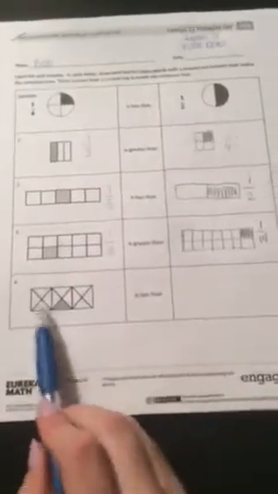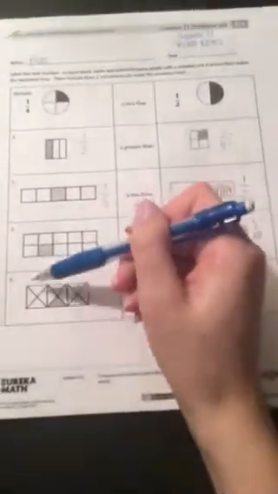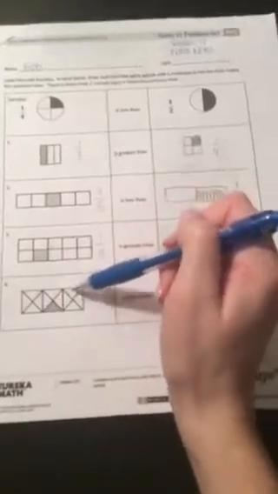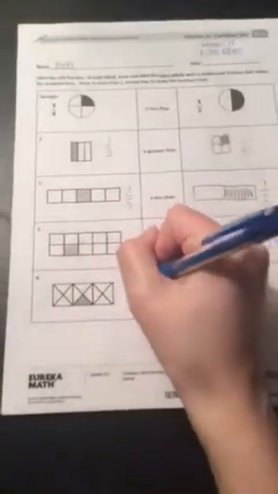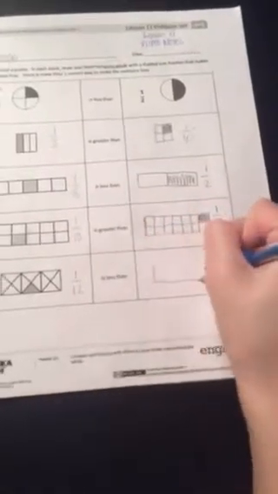Now in this last question on this page, number 4, we have another rectangle that's split into how many equal parts? 1, 2, 3, 4, 5, 6, 7, 8, 9, 10, 11, 12, with 1 shaded in. So we have 1/12. And now we need to make a fraction that is bigger than that to make the sentence true. So I'm going to draw my same shape.